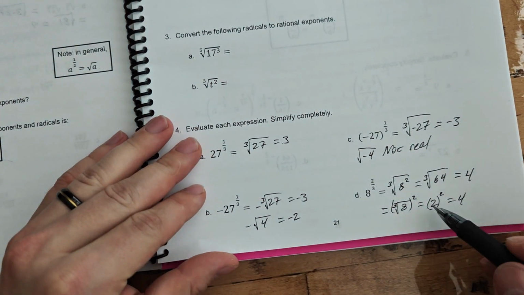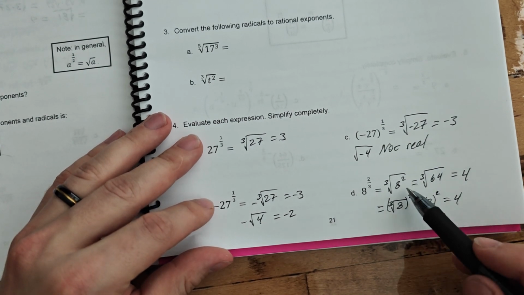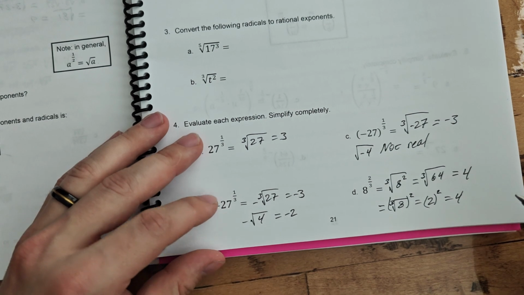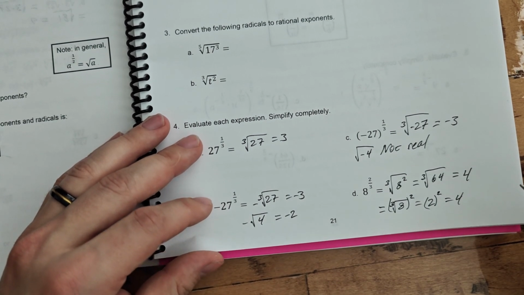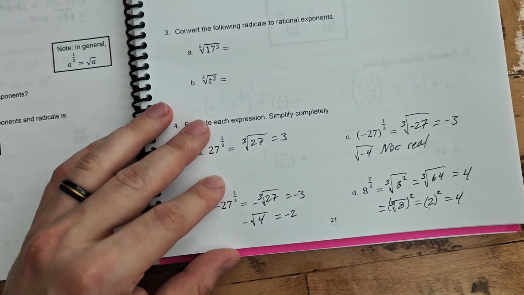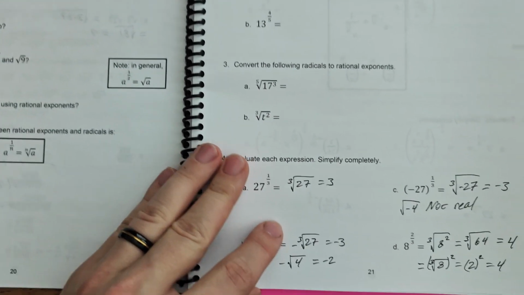And in this case, we can find it through both methods, but in general, you might have a larger number in here, say 25. And if you wanted to find 25 cubed and then take the square root of that, you're going to be dealing with massive numbers. Whereas finding the square root of 25, which is 5, and then cubing it to get 125 is far simpler.